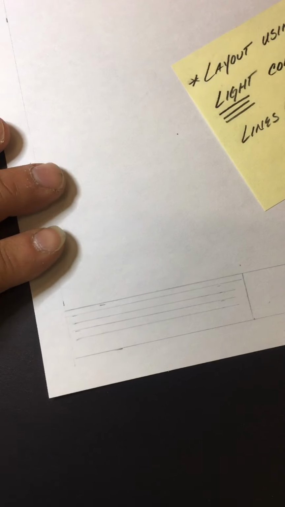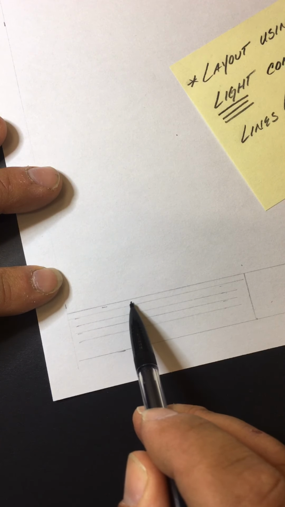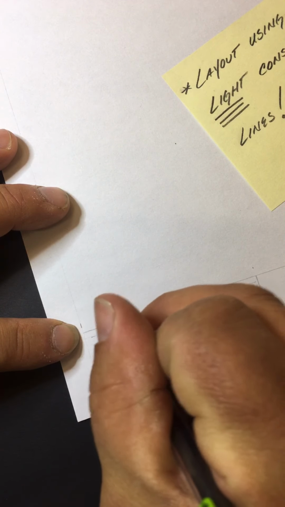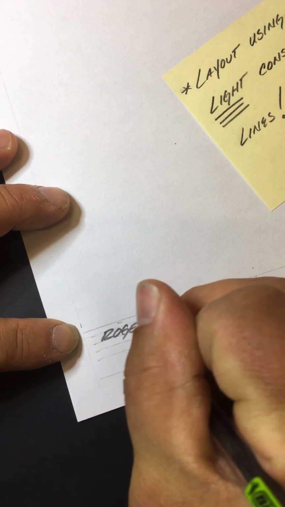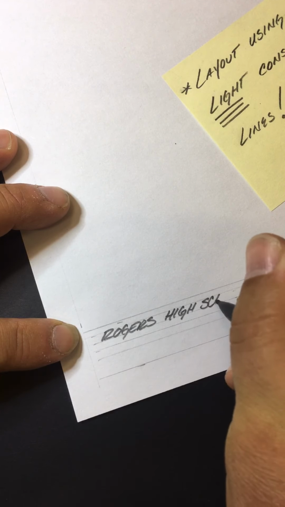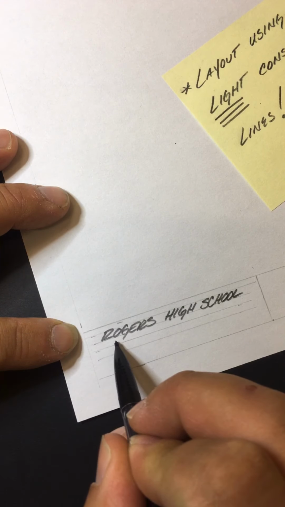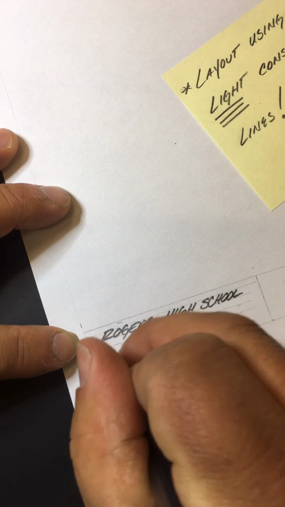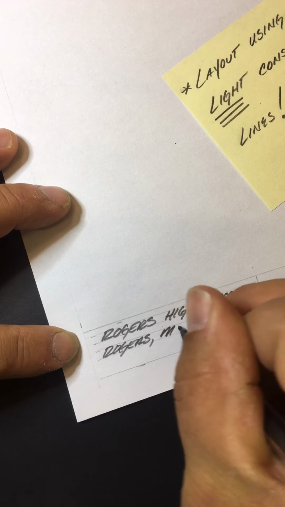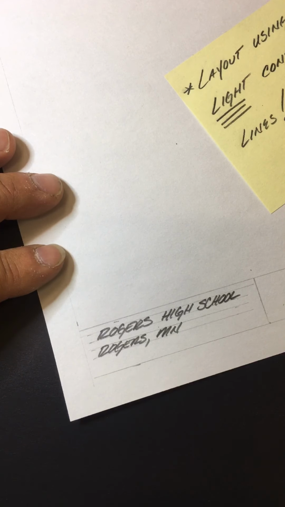I'm going to move over to this side. Again, I'm going to leave open an open space here on top. I'm going to letter in Rogers High School in my best lettering. As dark as I can. I'm going to skip another 1/8 inch, and I'm going to then letter Rogers, and I'm certainly going to abbreviate Minnesota. I don't need to spell it all out.